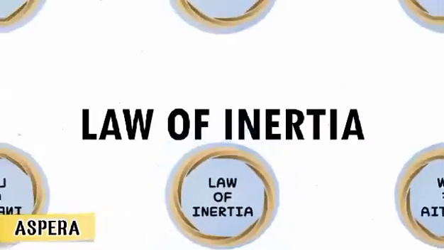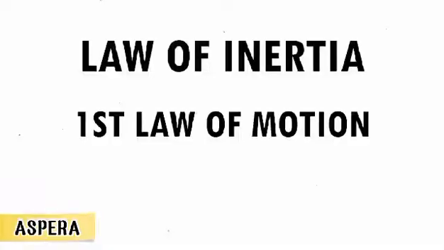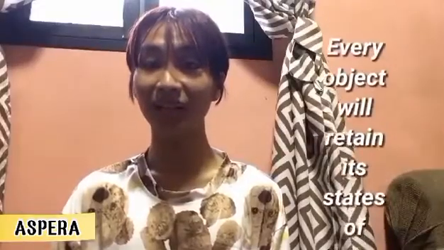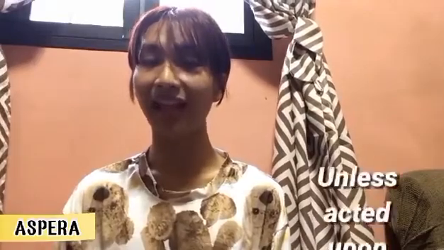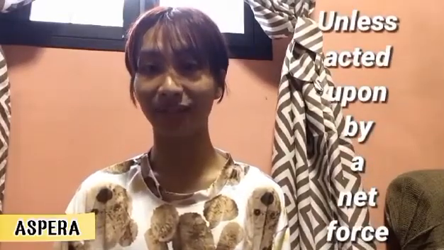Law of inertia, also known as first law of motion, states that every object will retain its state of motion, whether at rest or moving with a constant velocity in a straight line, unless acted upon by a net force.